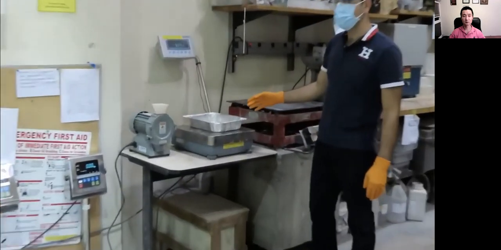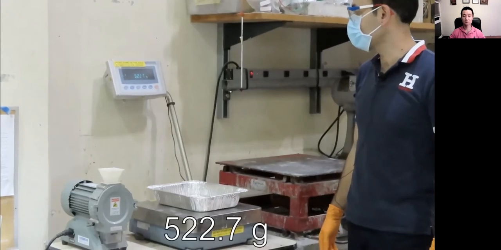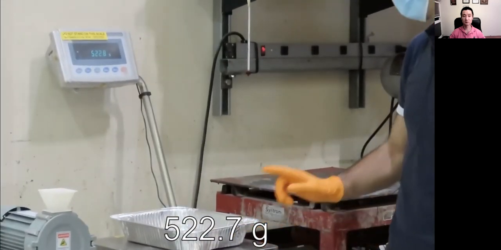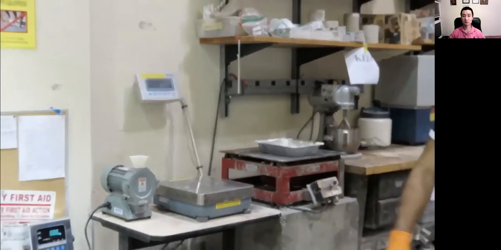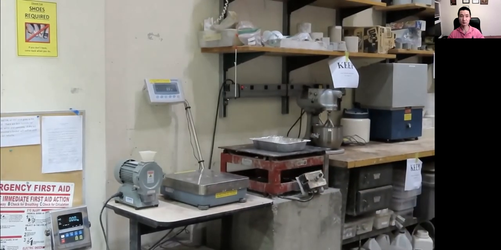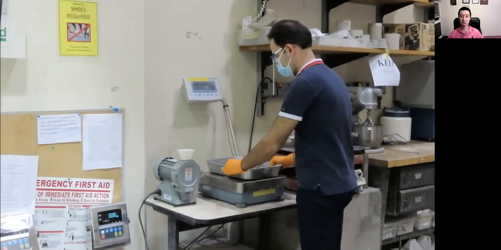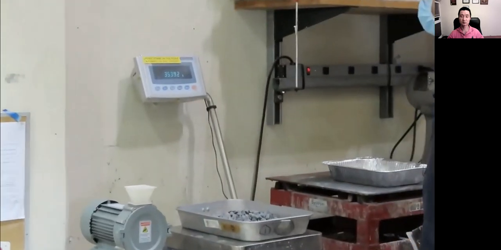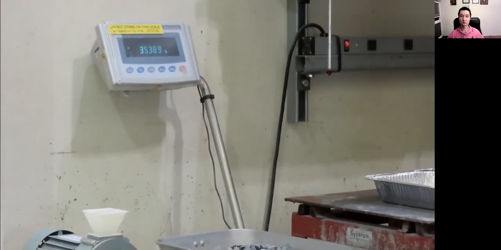For the fine aggregate, the weight is 522.7 grams, including the weight of the container itself. And for the coarse aggregate and the container, it's going to be 3538.9 grams.